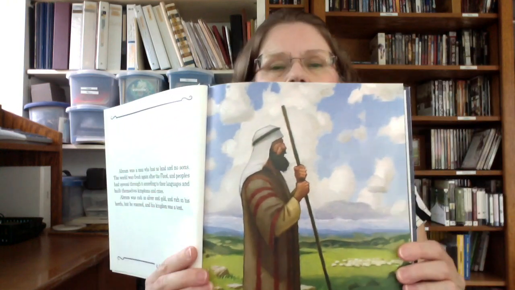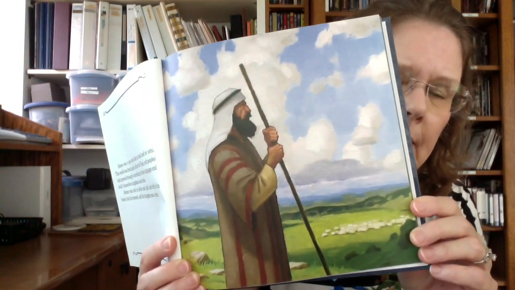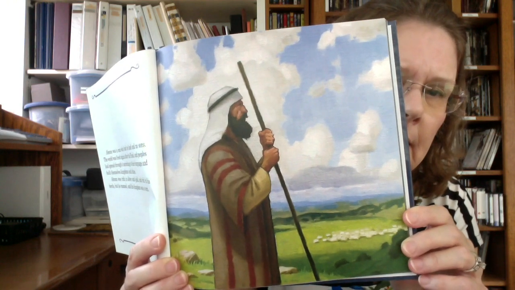Abram was a man who had no land and no sons. The world was fresh again after the flood, and people had spread through it according to their languages and built themselves kingdoms and cities. Abram was rich in silver and gold and rich in his herds, but he roamed, and his kingdom was a tent. He didn't have a home. He traveled from place to place, and he lived in a tent.